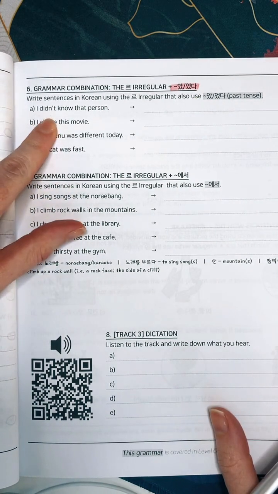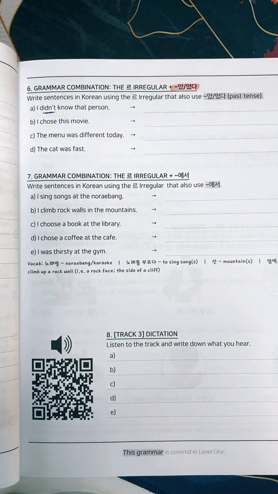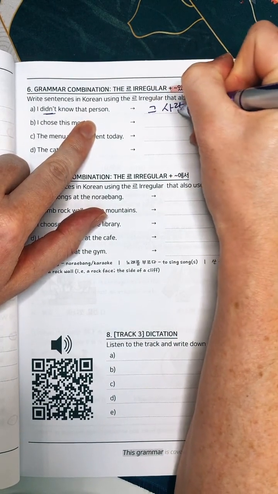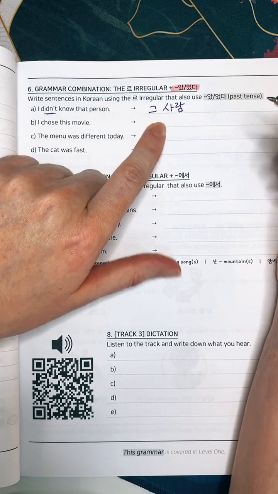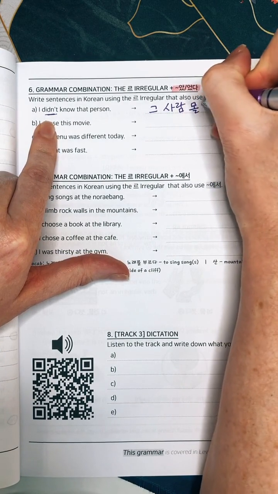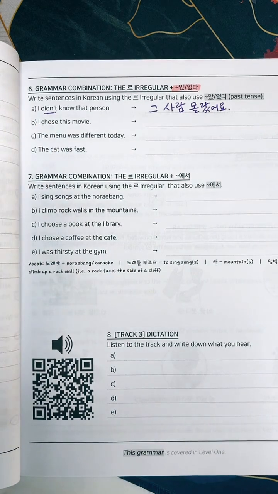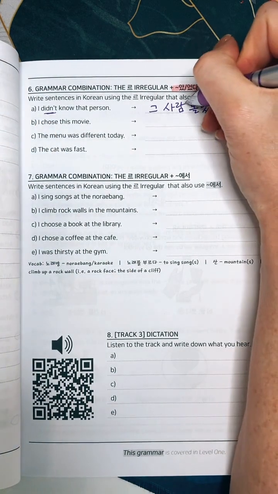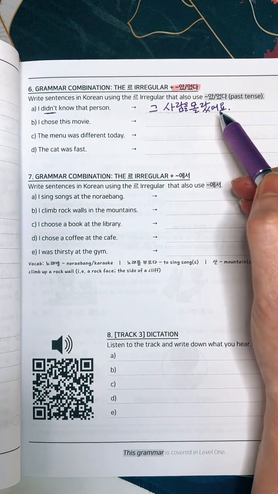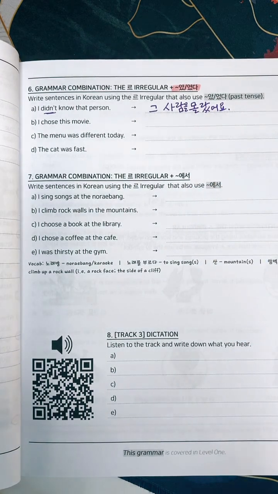The first one is I didn't know that person. So didn't know is in the past tense. That person is 그 사람. That person, I didn't know, is 몰랐어요. 몰랐어요. I didn't know that person, and the particle here is the object particle, right? Because 모르다 is an active action verb. 그 사람을 몰랐어요. I didn't know that person.